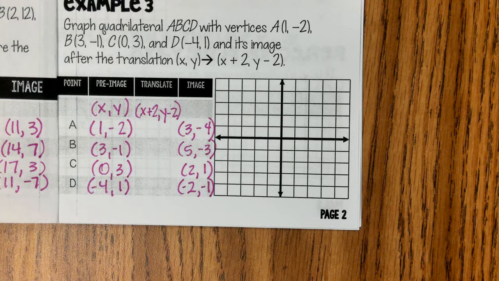Okay, so we have A at (1, -2), which is over here and down here. So that's point A. Then we have (3, -1), over here. That's point B. Then we have (0, 3), so 0 and then up to 3, which is point C.